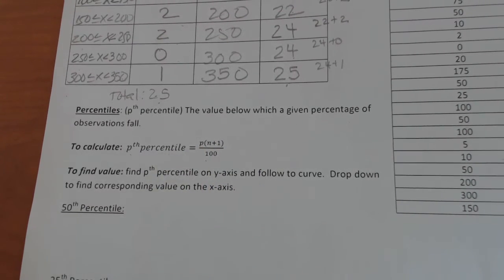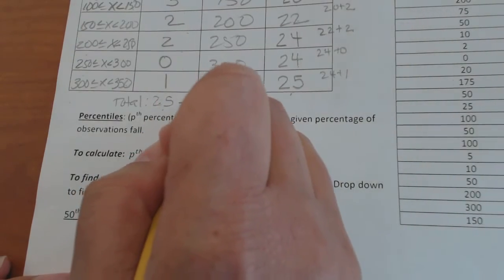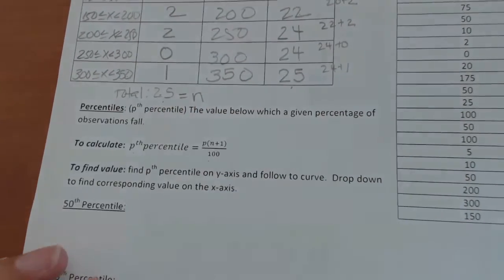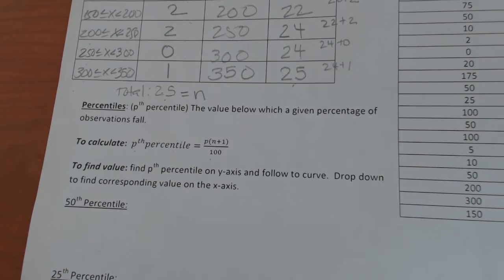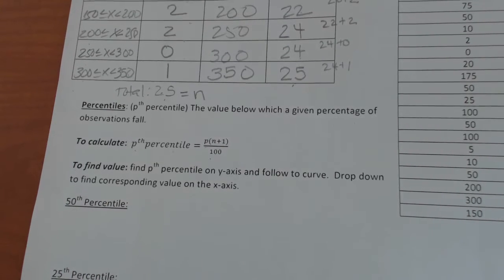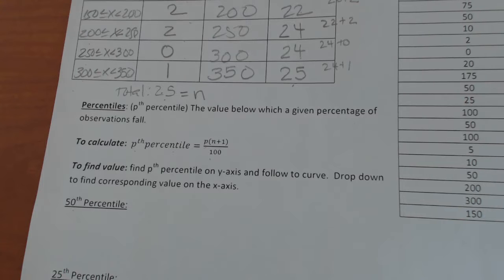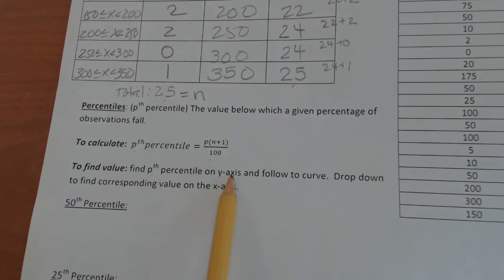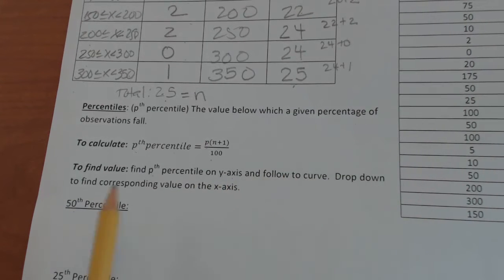Where does the n come from, you say? The n always comes from the number of observations. So our number of observations is our total, which is 25. The p comes from the percent that you want to look at, so the 50th percentile. To find the value, let's say that I did score in the 70th percentile, I would also be able to find the value of my score, or what I actually scored, 1200. To find the value, you find the pth percentile on the y-axis and follow to the curve, then drop down to find the corresponding value on the x-axis. And that's what we're going to do right now.